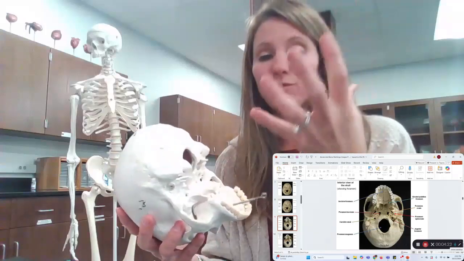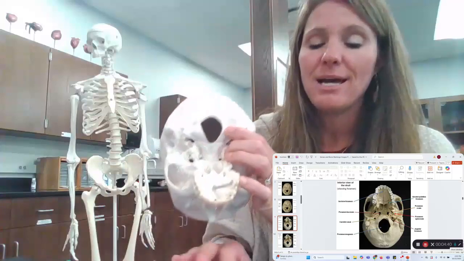Occipital is the bone in the back, with the lambdoidal suture. There's a really big hole where your spinal cord comes out of your brain. This is called the foramen magnum, and on either side of the foramen magnum are two condyles. They're called occipital condyles, and these are really cool because the first vertebra attaches right to them.